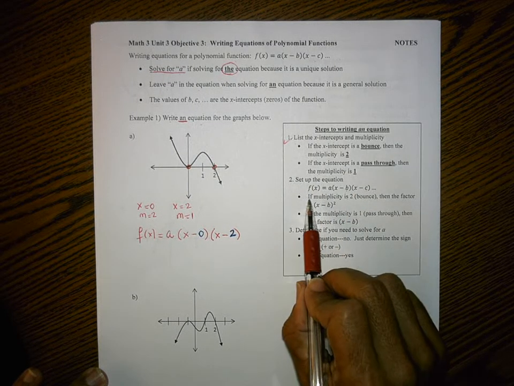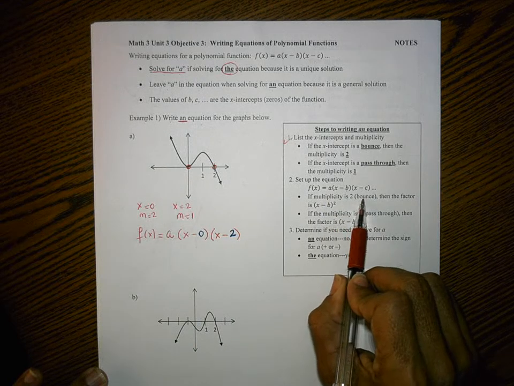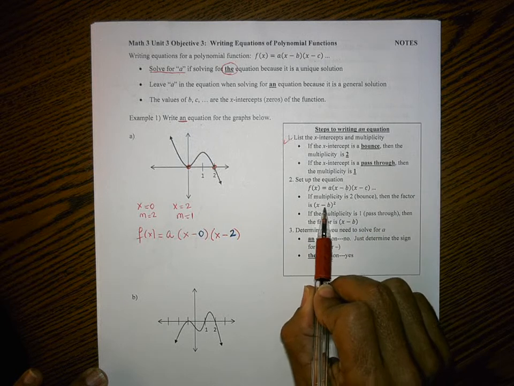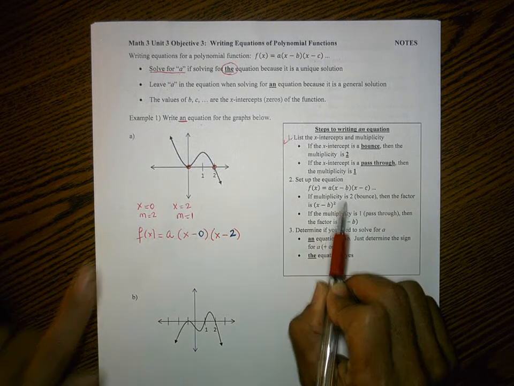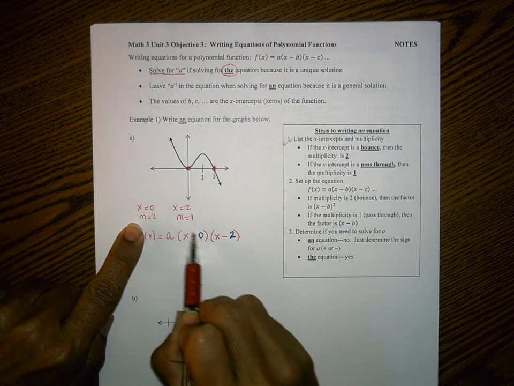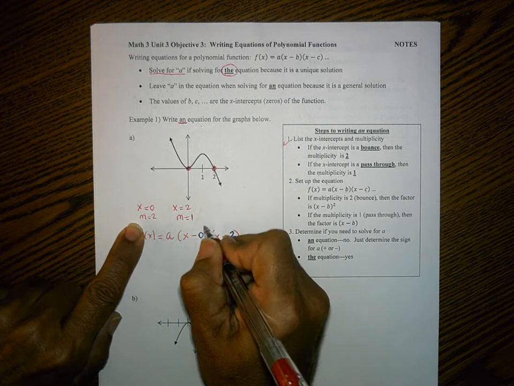Now, if the multiplicity is 2, a bounce, then the factor has to be written as (x minus b) squared, okay? So because it bounced, with multiplicity 2, I have to put a square on this one that has the 0. So I have to put a square right here.